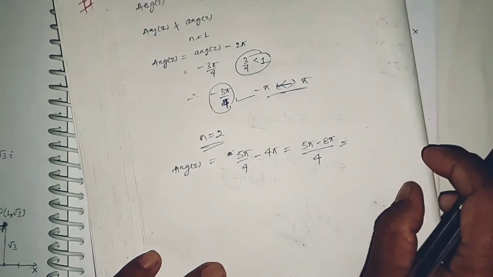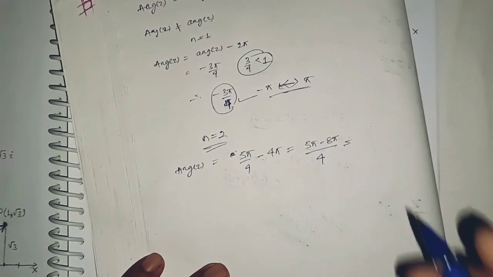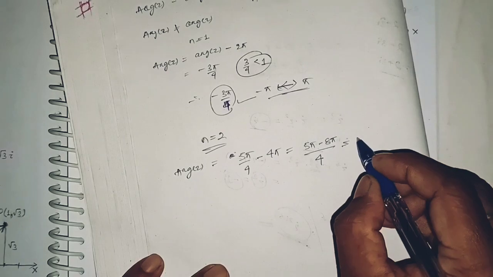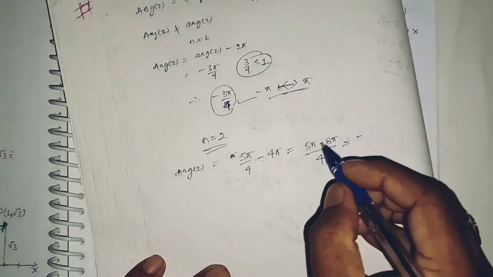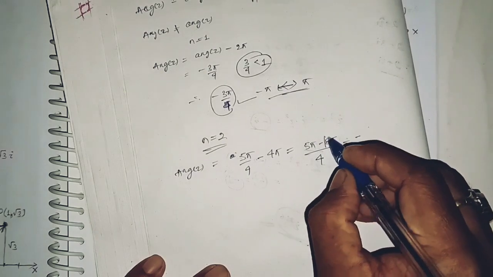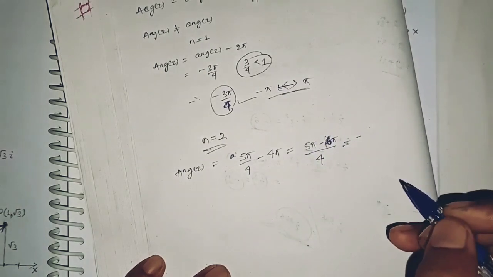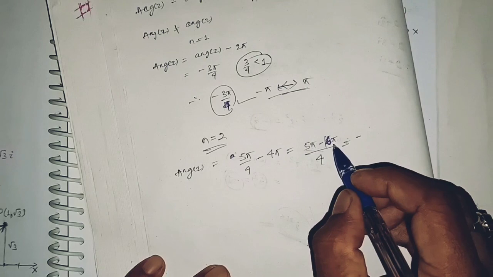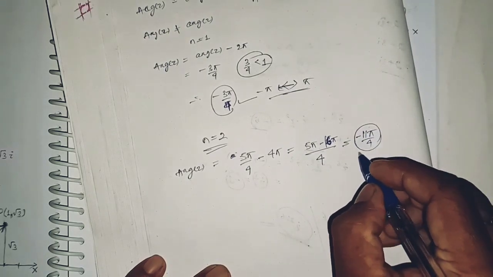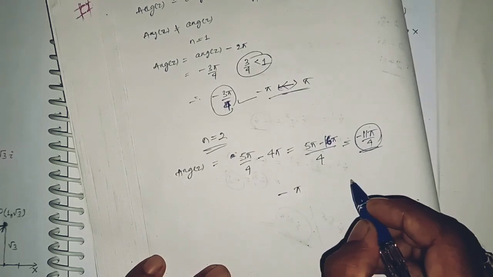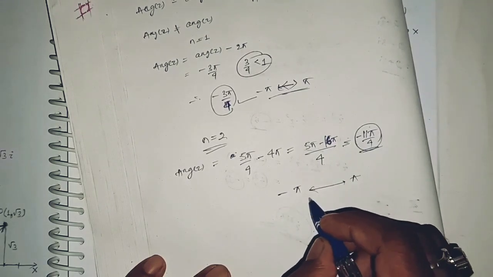That means we can find 8 minus 5 minus, oh sorry, here 4 into 4, 16 pi. 16 pi minus 5 pi, how much will it be? 11 pi by 4. So 11 pi by 4 does not lie between minus pi to pi.